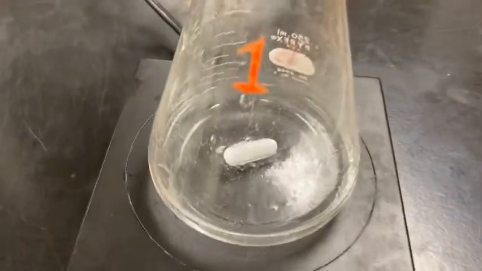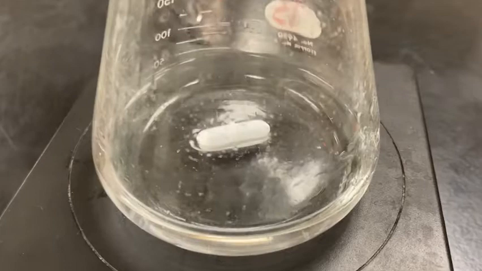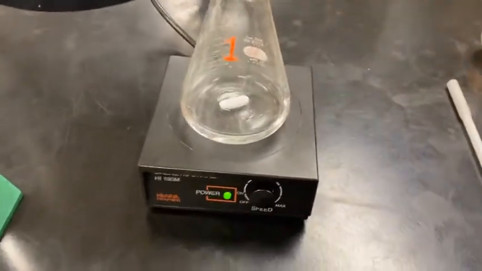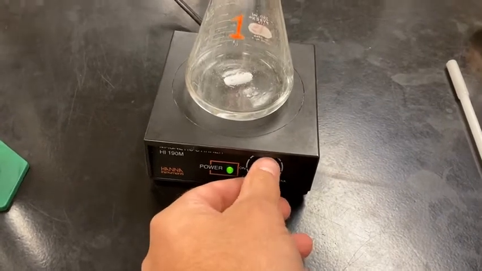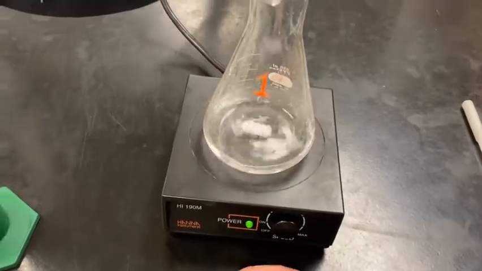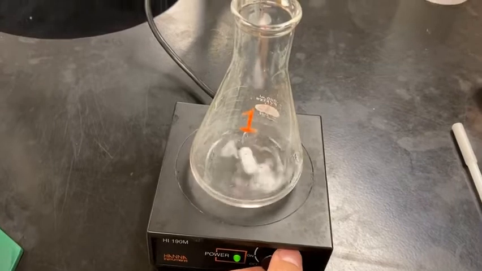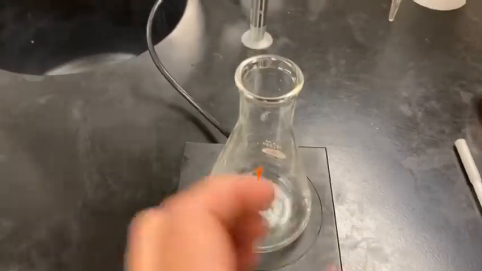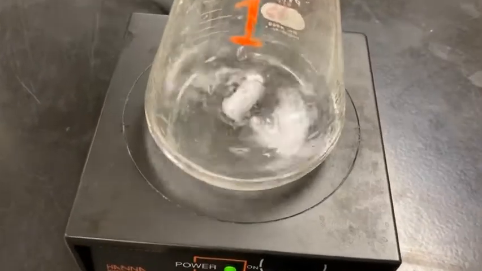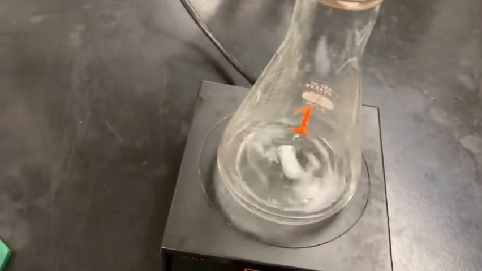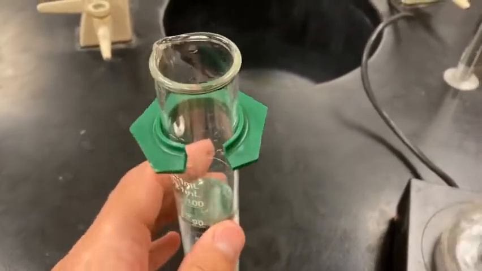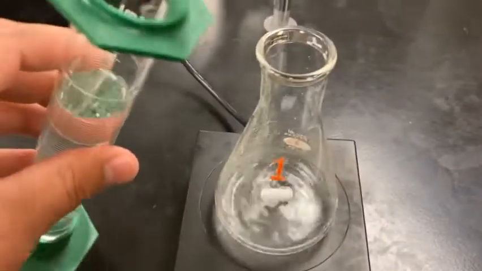What you notice is inside the flask of sample 1, I put a magnetic stir bar. What this does is if I turn on the power, it will oscillate the magnet and automatically mix for me. So last time you probably titrated in chem, you had to swirl the flask by hand. Here we have a device that will mix for us. And to this flask, we're gonna add about 100 milliliters of distilled water. It does not have to be spot on.